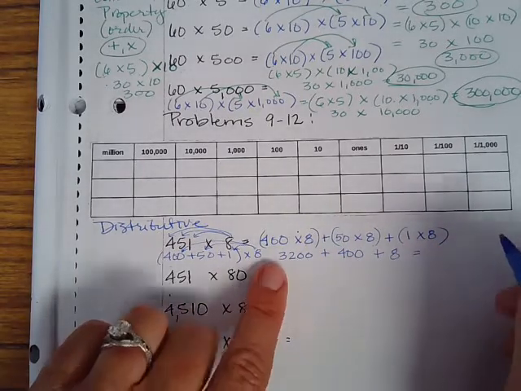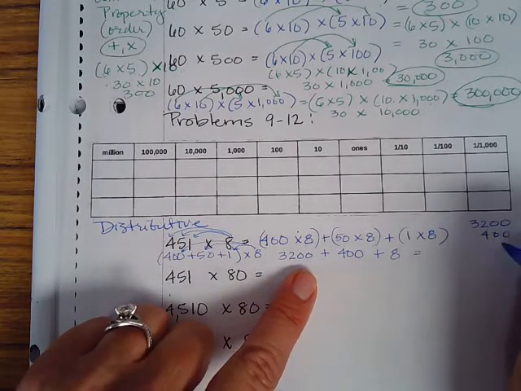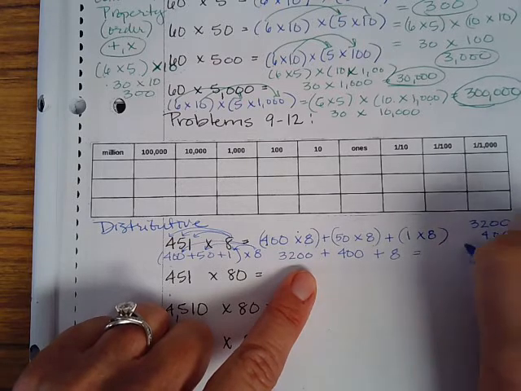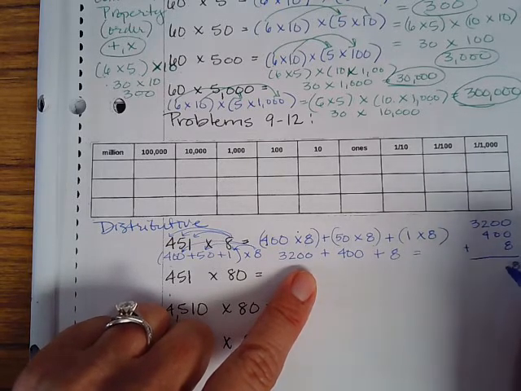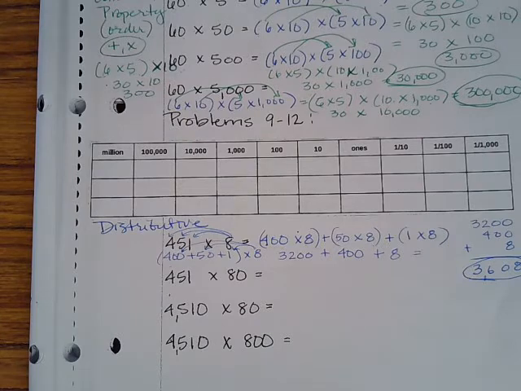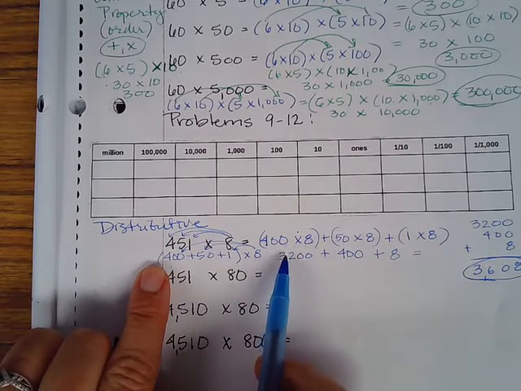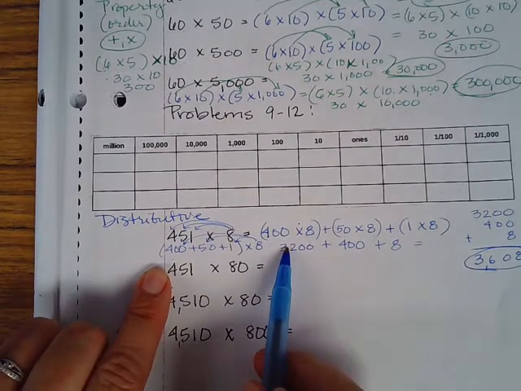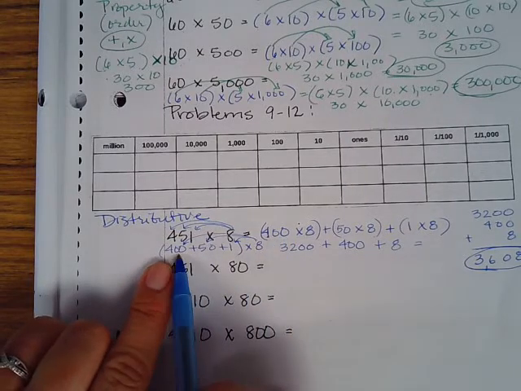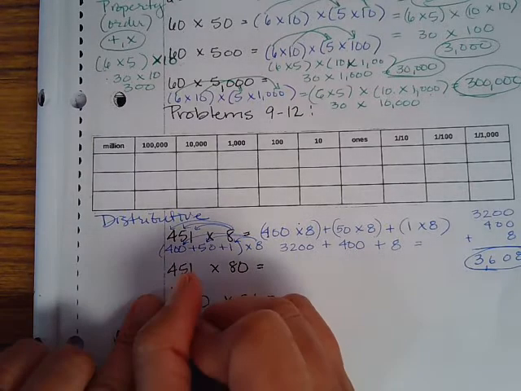Now let's add it up. If I have 3,200 plus 400 plus 8, I have 3,608. All right? Do you see the way I pulled this apart? Where those numbers came from? Do you see where this number comes from? It comes from the expanded form. Okay, moving on.